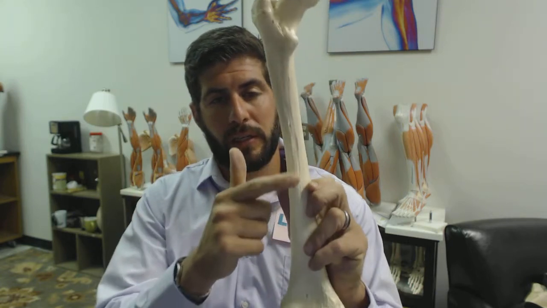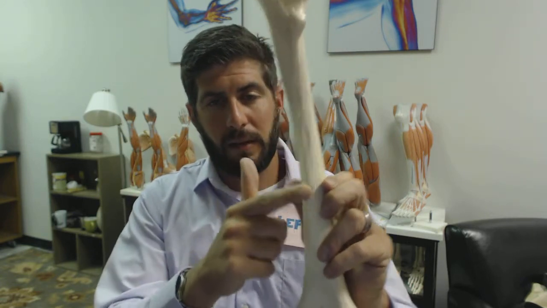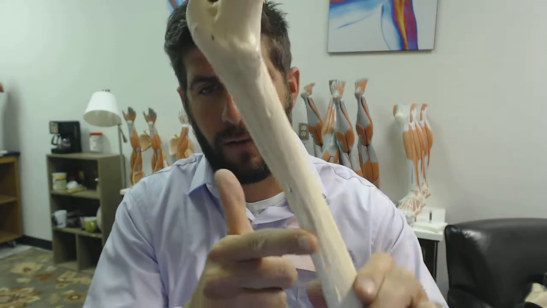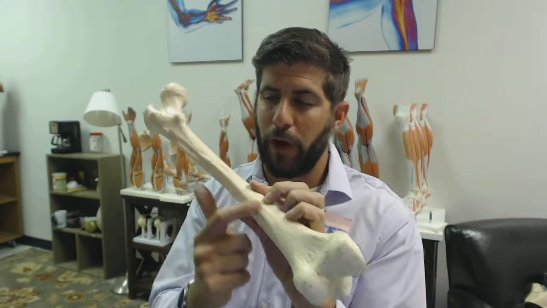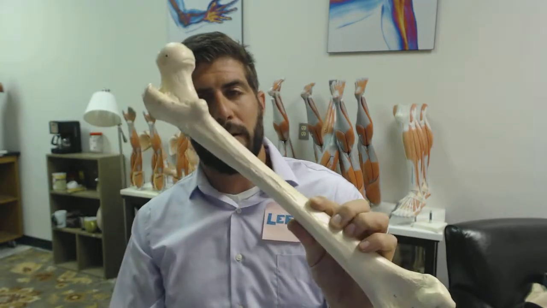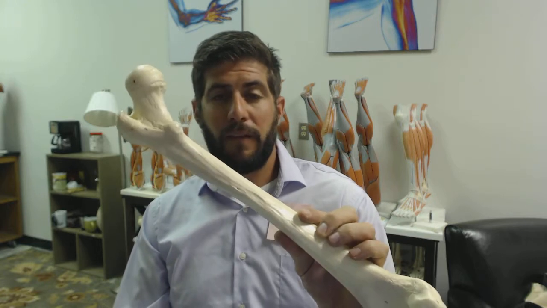The other structure that I like to use is this thing on the back called the linea aspera. It's this big rough line. It's literally what it means. Linea means line, aspera means rough. So it's this rough line on the back of the femur, and that's going to face posterior. So I set this up and I have a left femur.